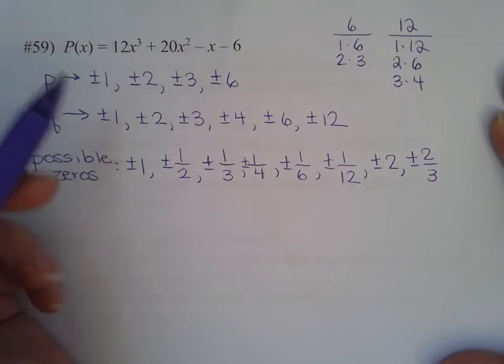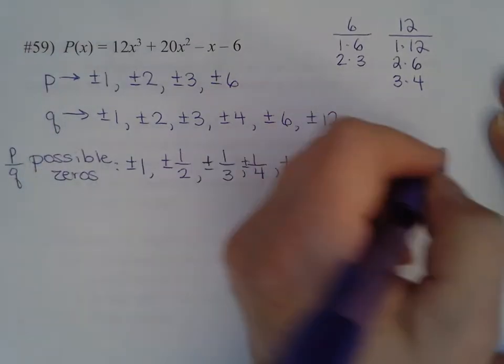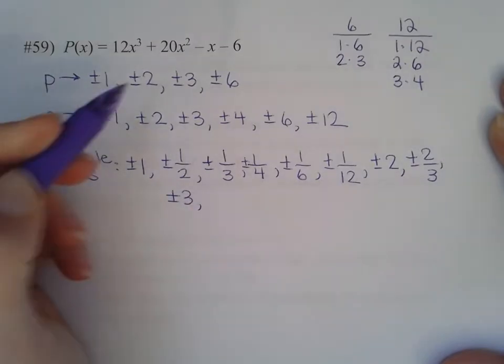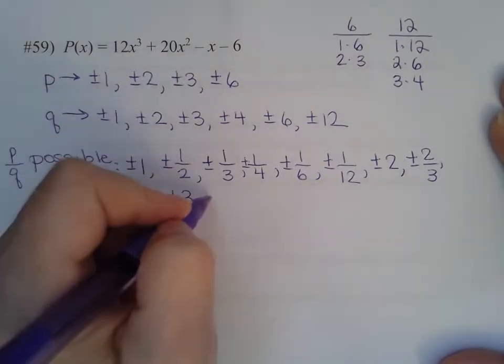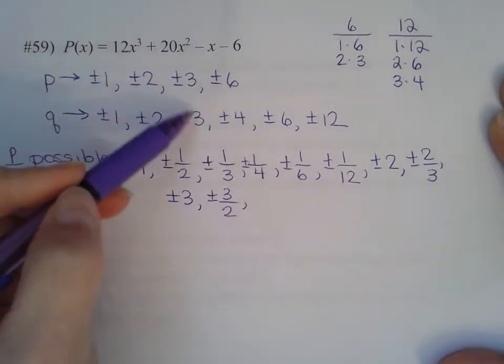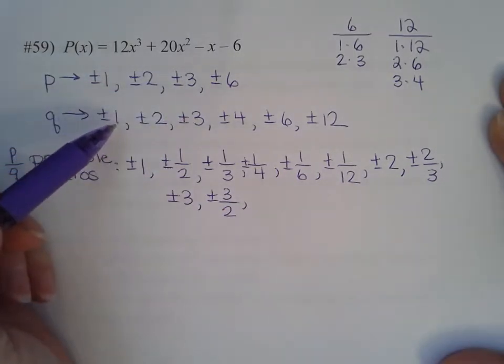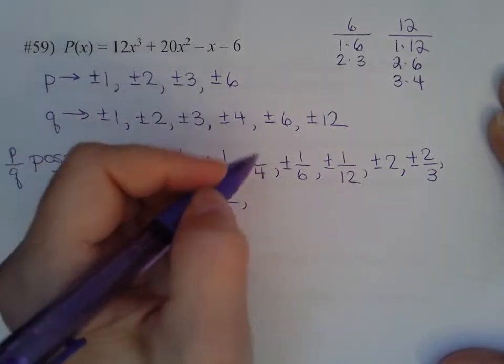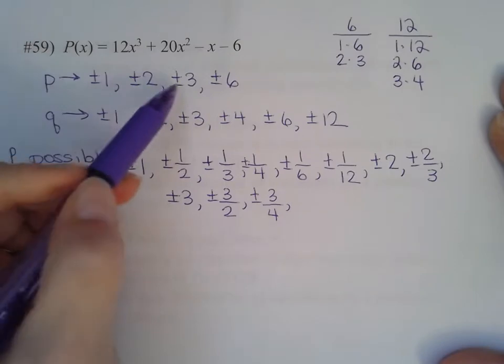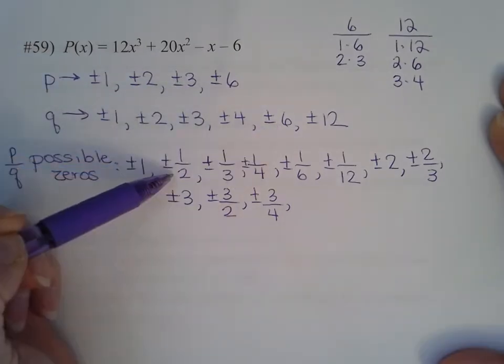3 over 1. I don't know if I'm going to be able to fit this in one row. We'll come down here. 3 over 2. 3 over 3 would be 1. We have that. 3 over 4. 3 over 6 would be a half.